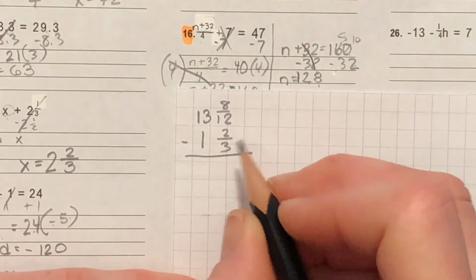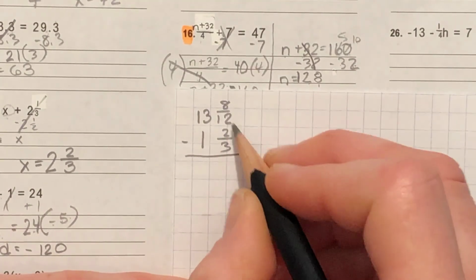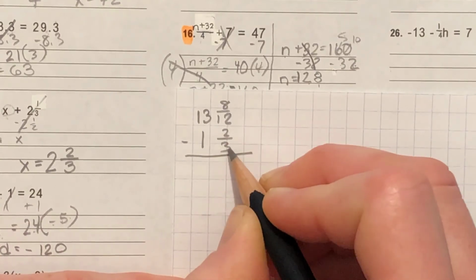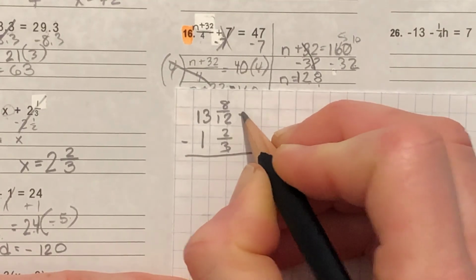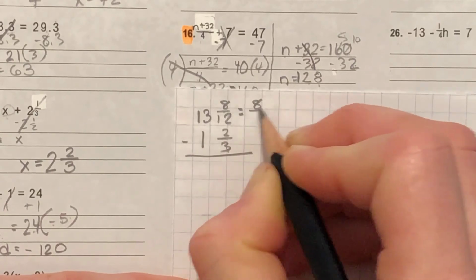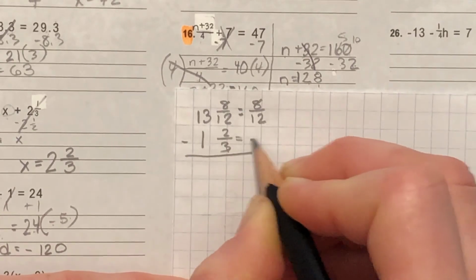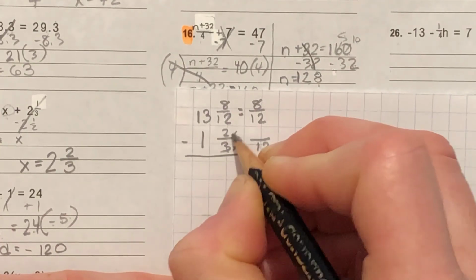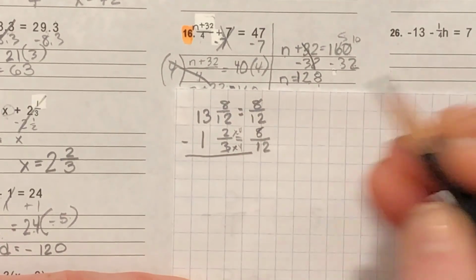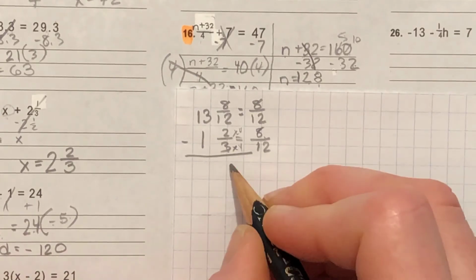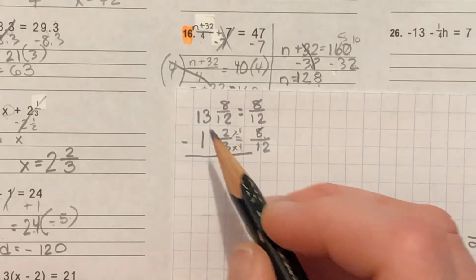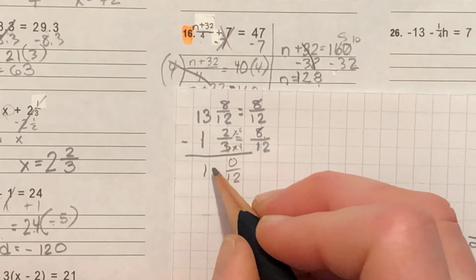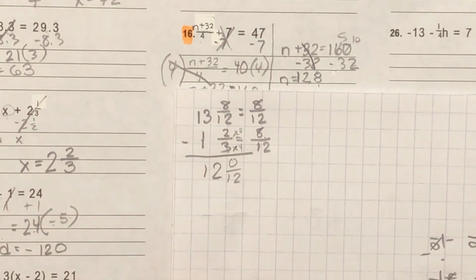I have different denominators, so I need to have like denominators. 3 goes in, okay, so I know. I'll keep them at 12, so this is going to stay 8/12. This becomes 12. 3 times 4, so 2 times 4. Oh, 8/12 minus 8/12 is 0/12. 13 minus 1 is 12. 12 and 0/12 is, well, 12.